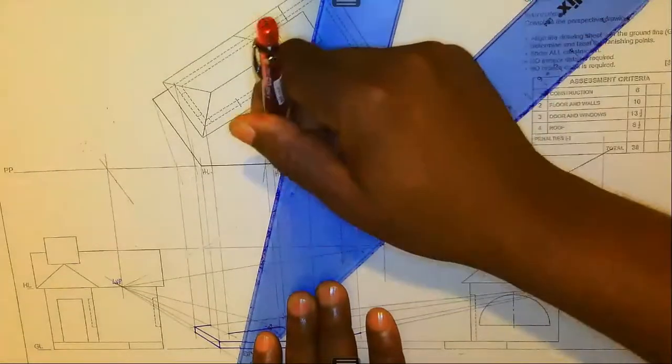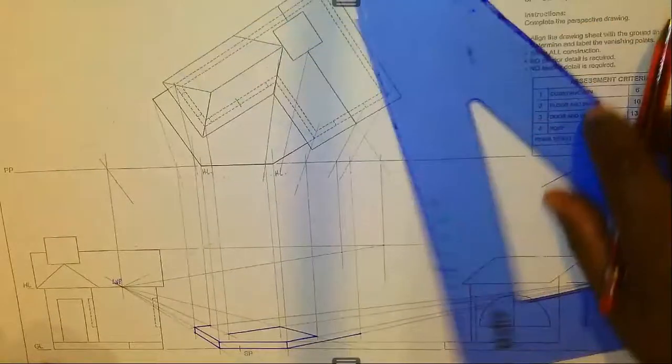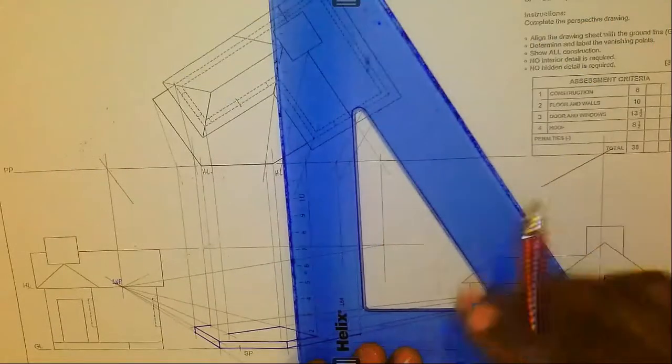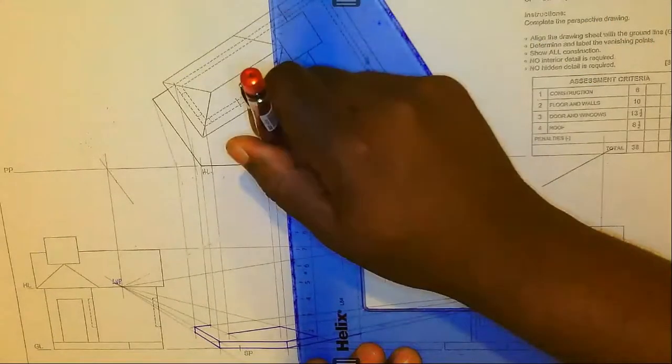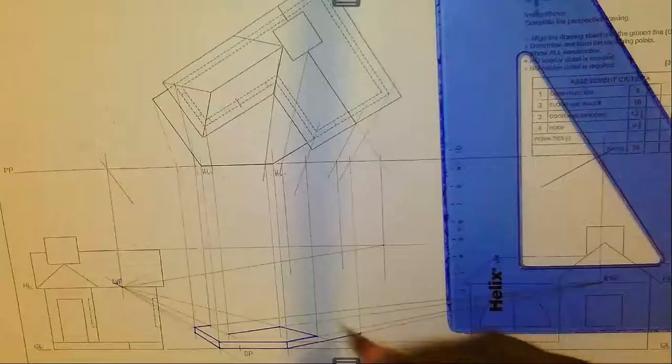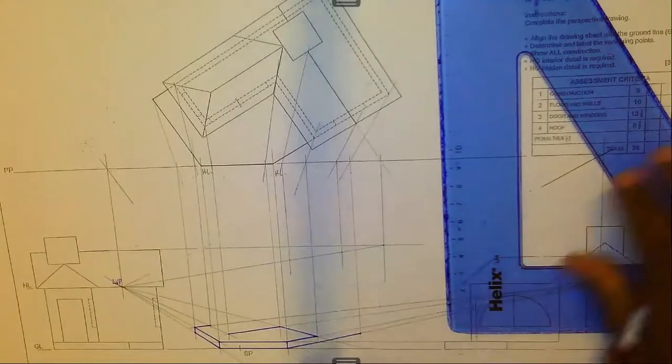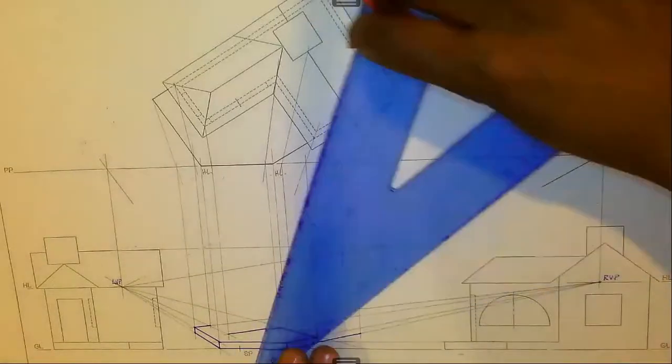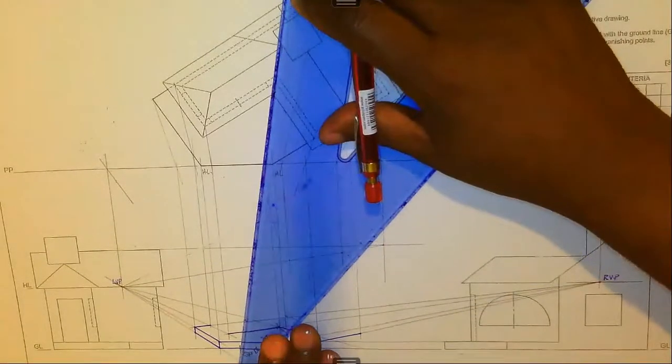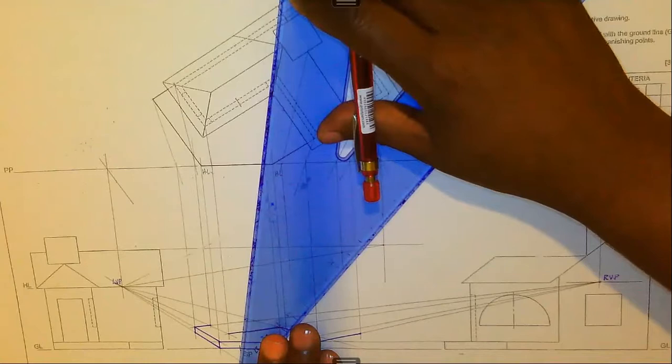We do this, and we take it down, like that. We have got this point. Now, let's also connect to get to the other end in case it will be visible.